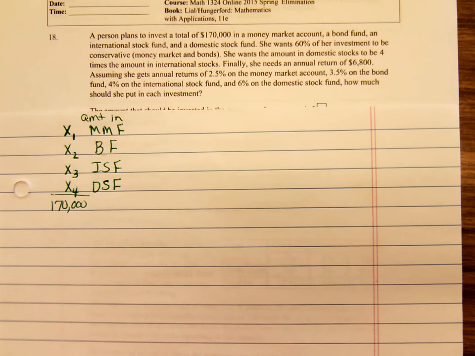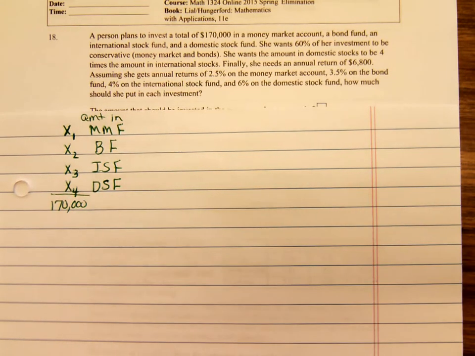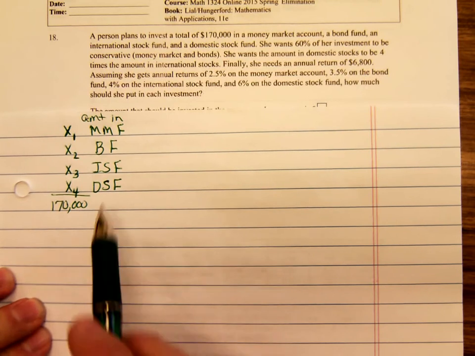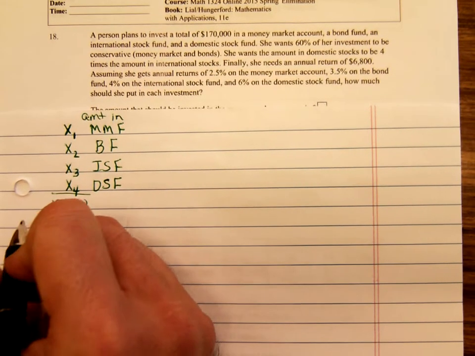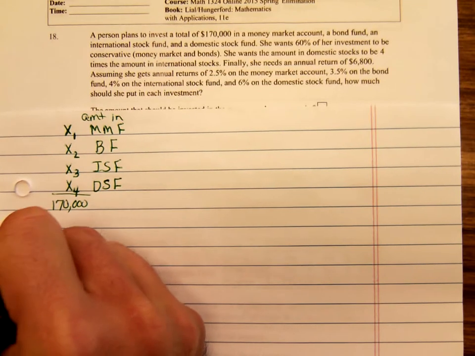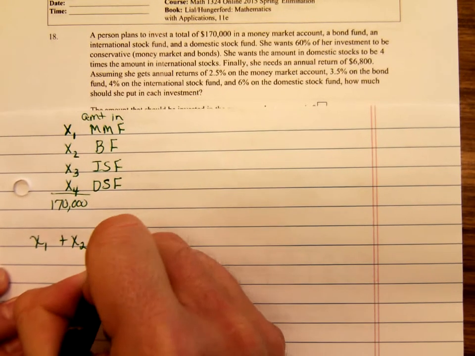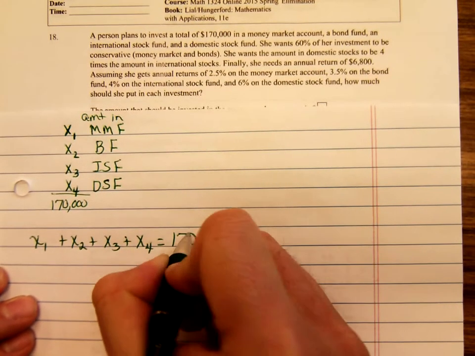It would be add up all of these and you should get 170,000. Again, these are not exponents, these are just subscripts. So one equation, I'll write it like this: X1 plus X2 plus X3 plus X4 equals 170,000.